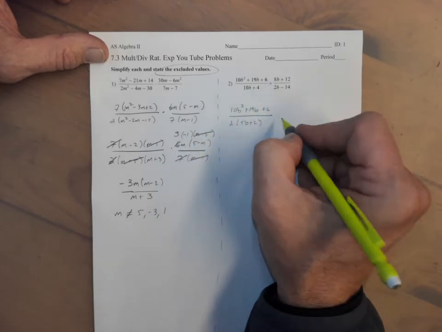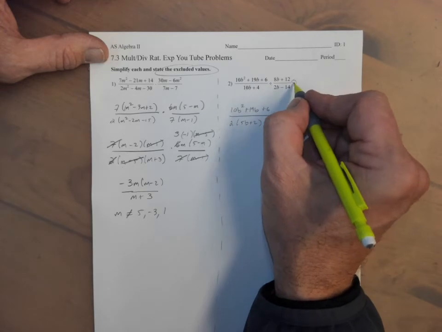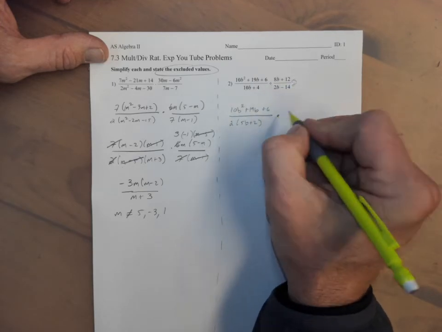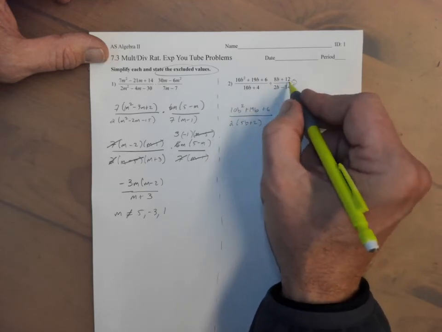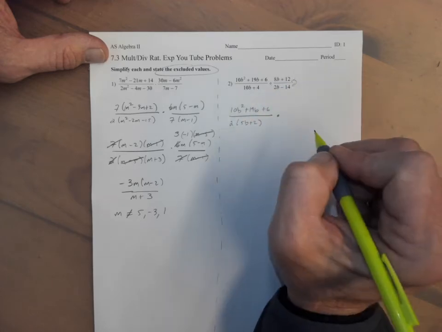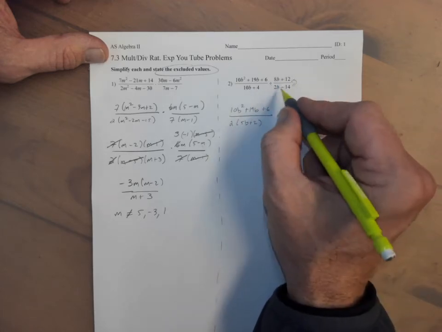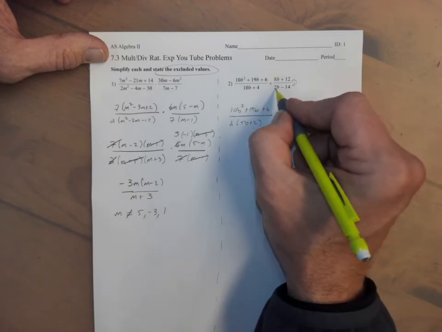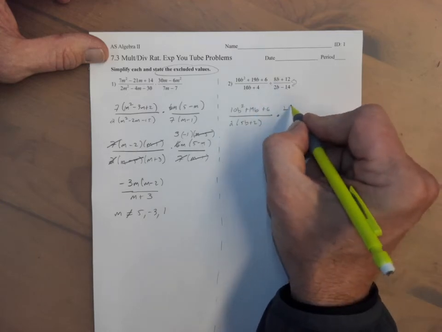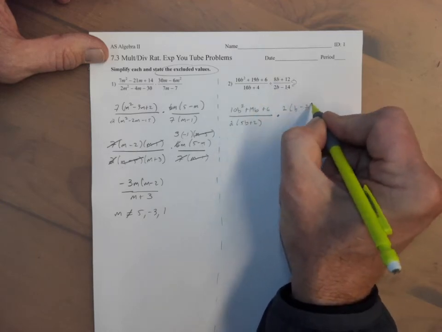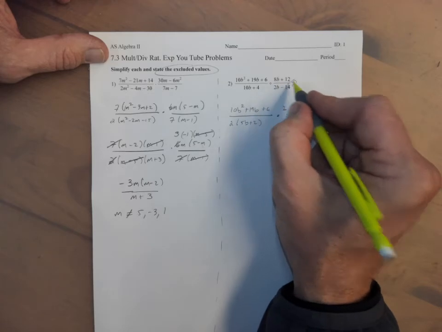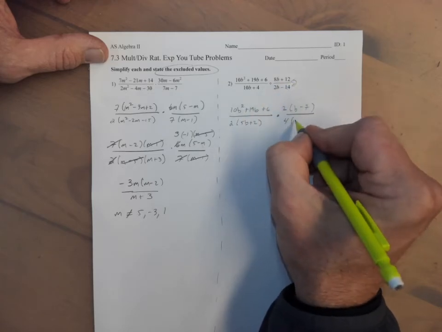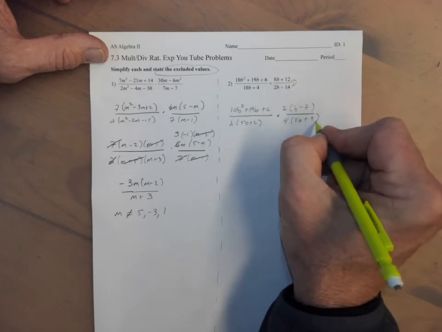So when we divide fractions, we take the reciprocal of our divisor and multiply. So I'm going to flip that second term, this rational expression, and I'm going to factor it at the same time. So I can factor a 2 out, and I'm left with b minus 7. And here I can factor out a 4, and I'm left with 2b plus 3.